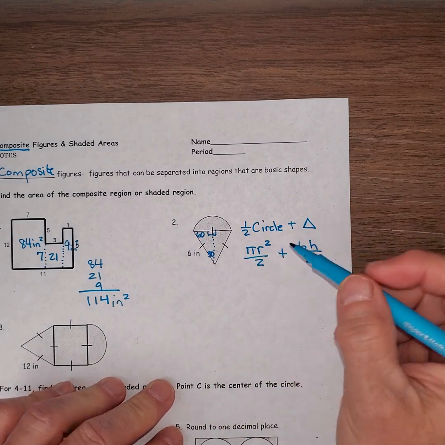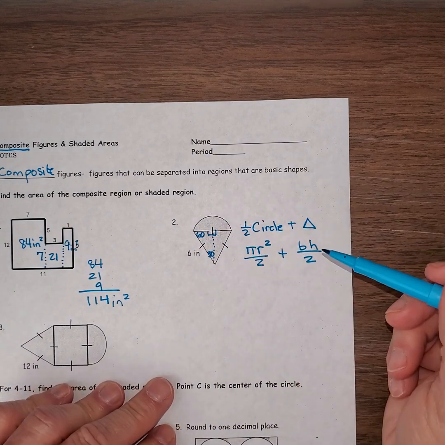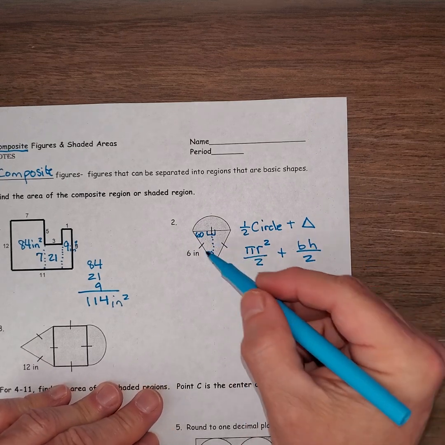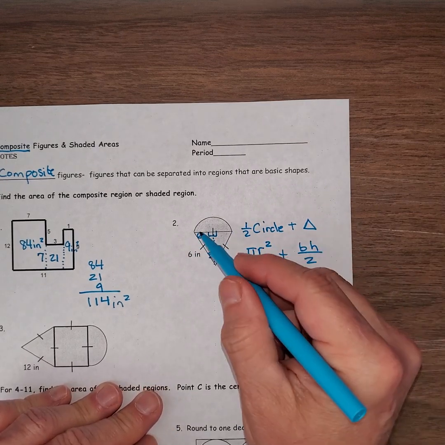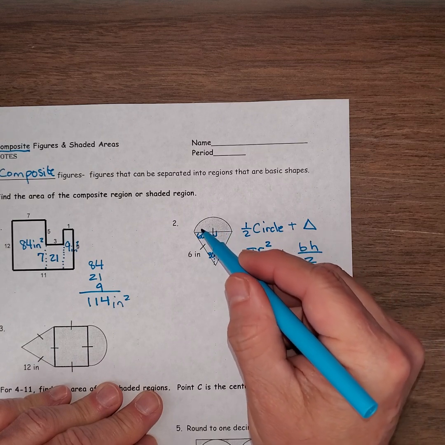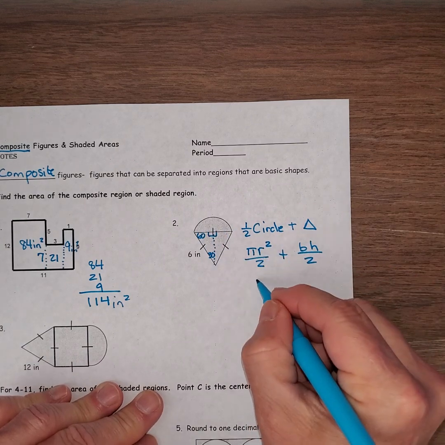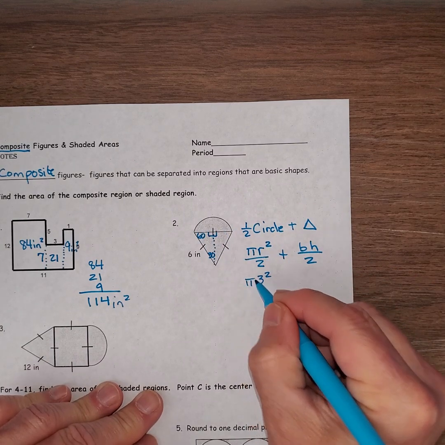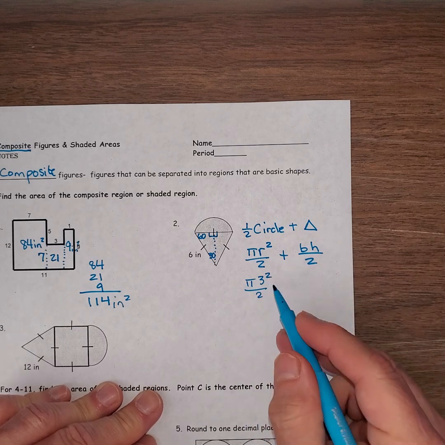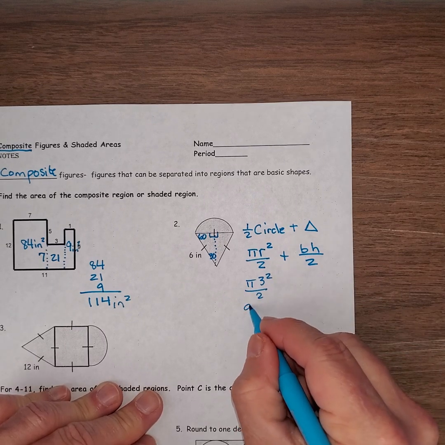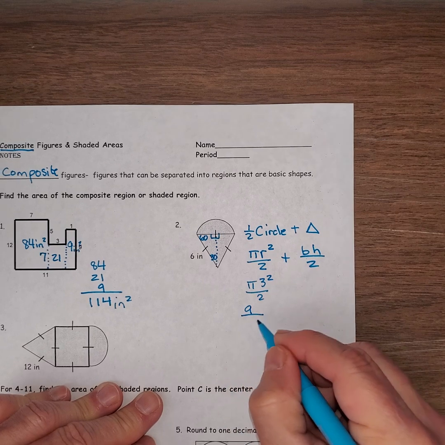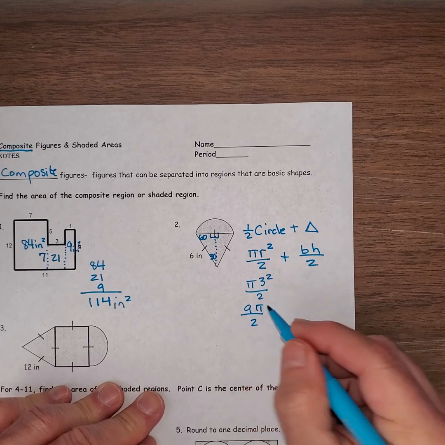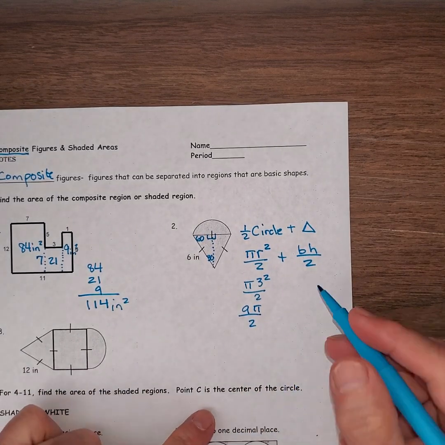So this one's 60 and this one's 30 up here. So working on, let's do the half a circle first, okay? So we need a radius, okay? One side is 6. That side is 6 as well, so half a side, a radius, would be 3. So 3 squared pi over 2. So that's 9 over 2 pi. Okay, and I'll work that out in a second.